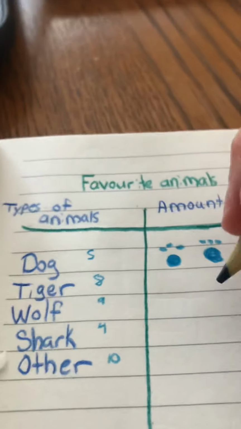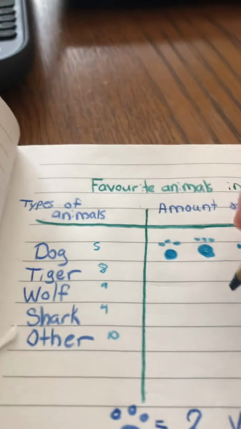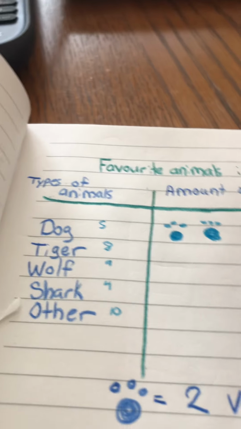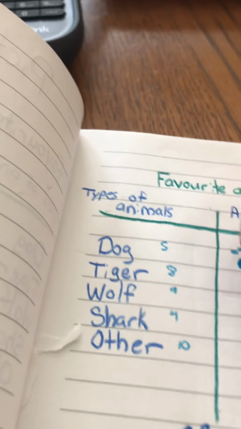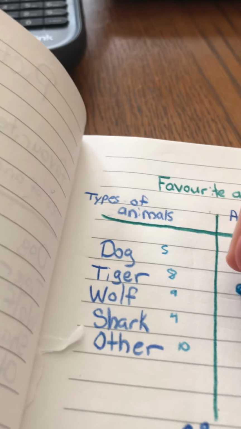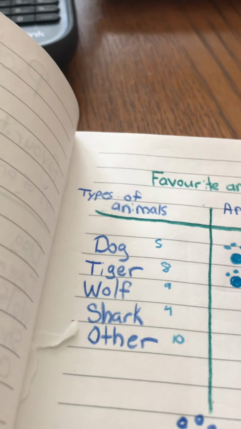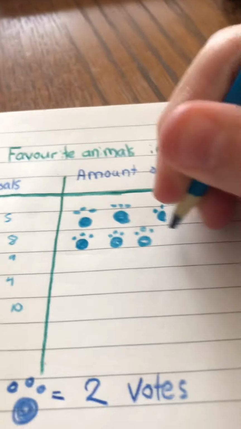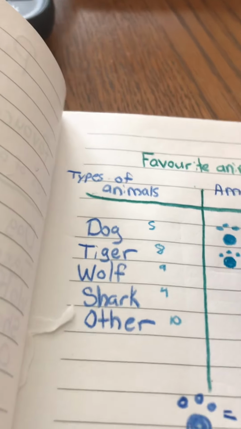So for tiger, how many paw prints would I need to draw? If I had 8 votes, and if my paw print means 2 votes each, how many paw prints do you think I would need? Take some time. I would need 4. So this helps with your multiplication and division skills as well. 2, 4, 6, 8. Awesome.